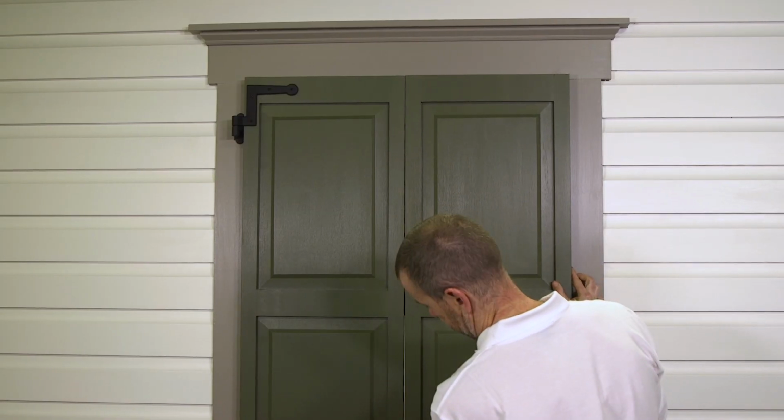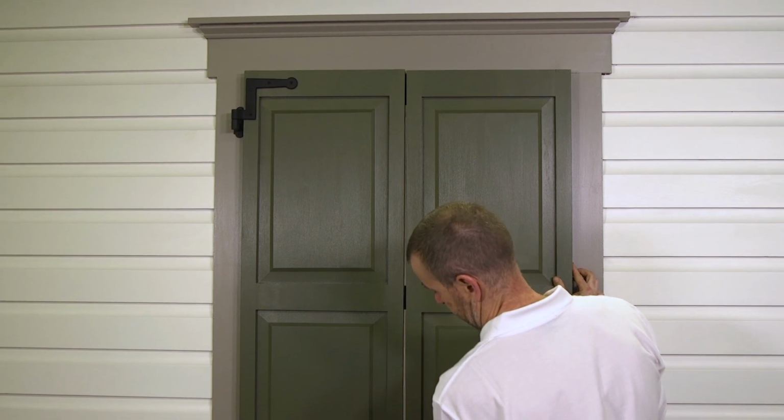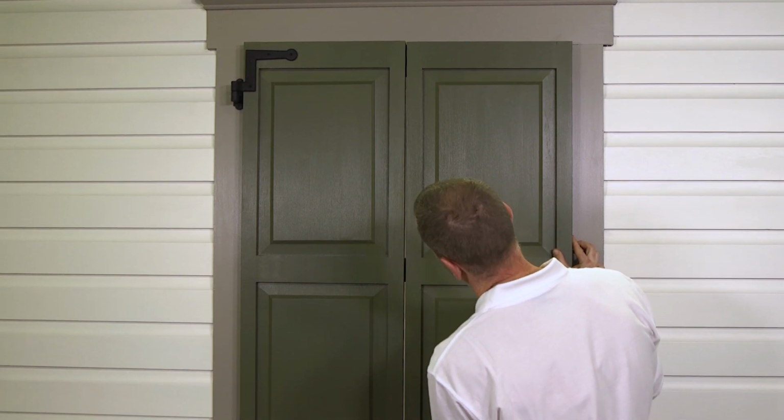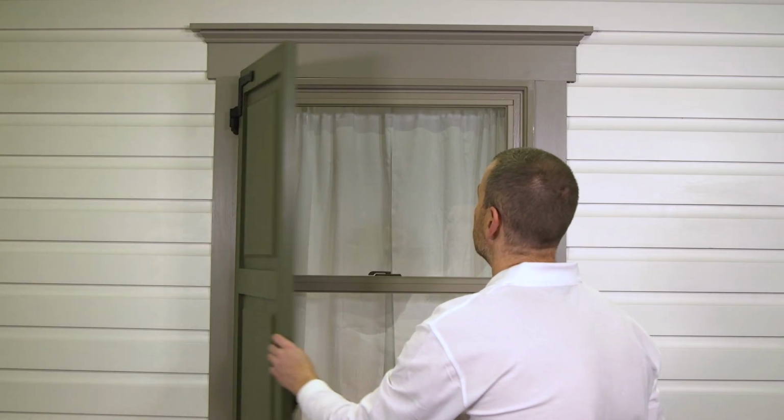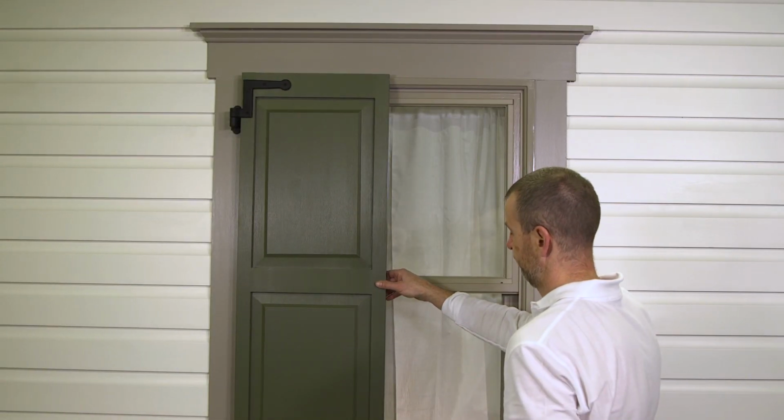Finally, the gap between a pair of closed shutters should be 1/4 inch. These tips and recommendations should ensure that your shutters are aesthetically and functionally accurate.